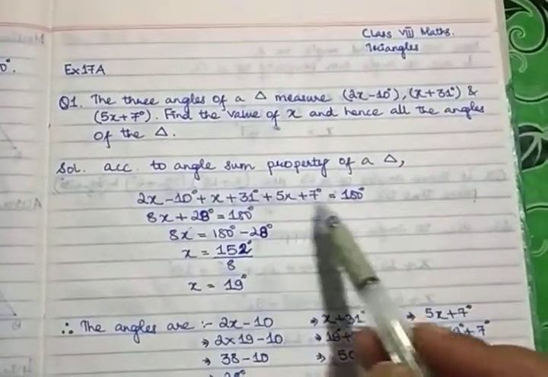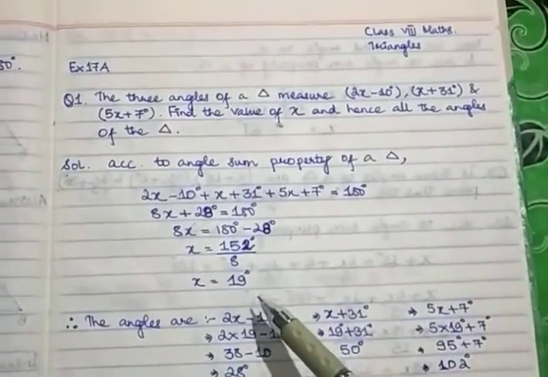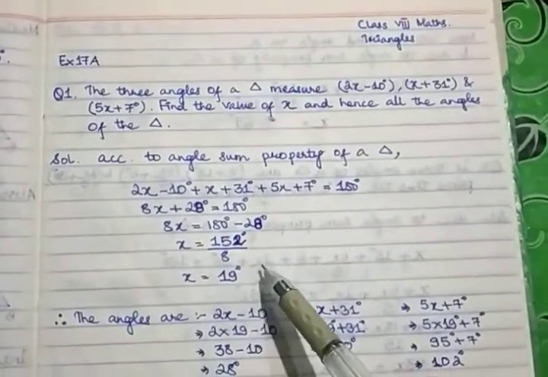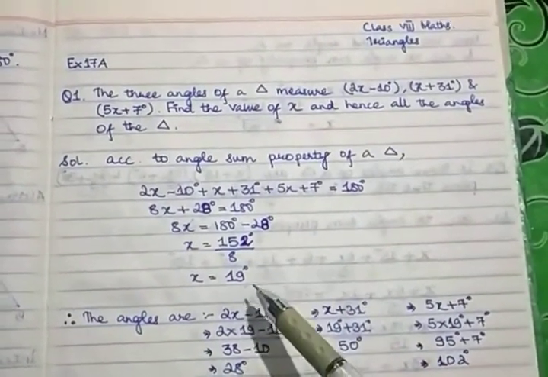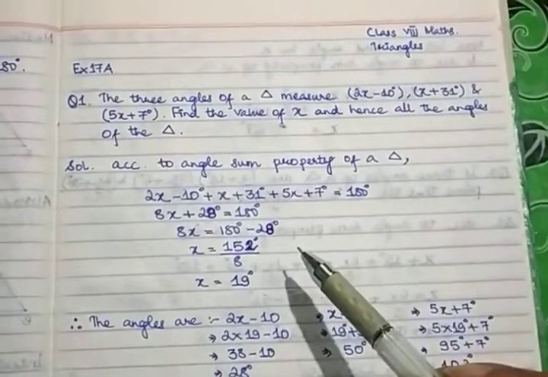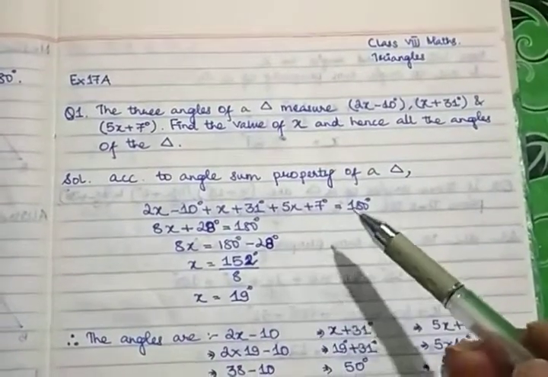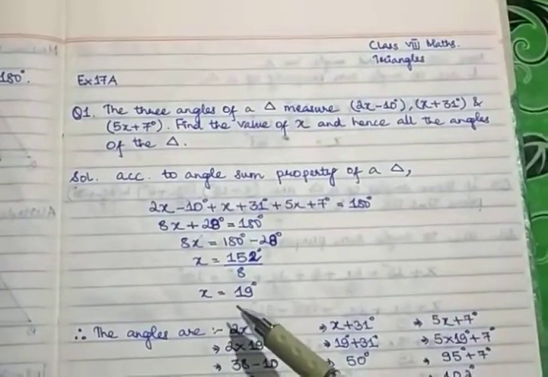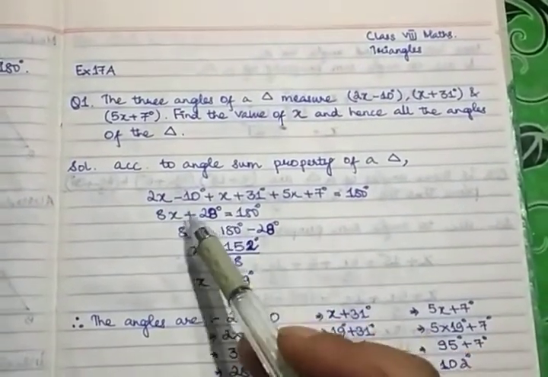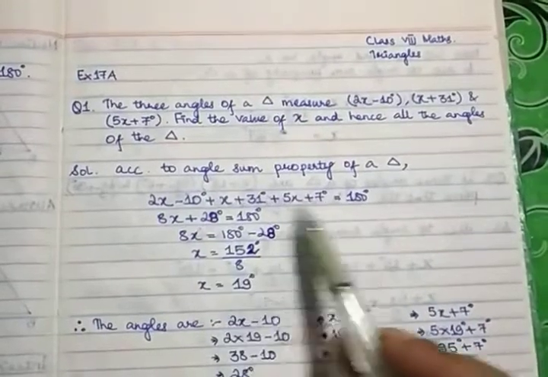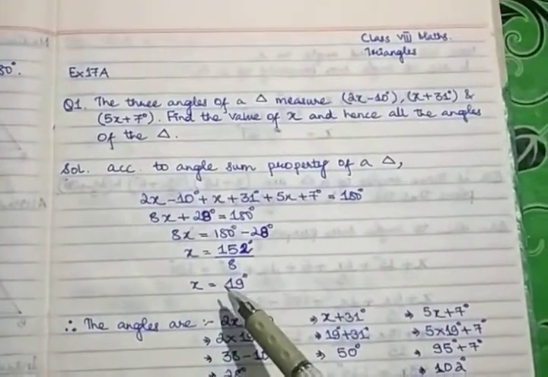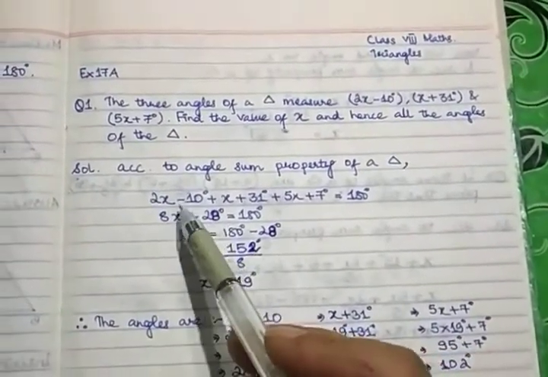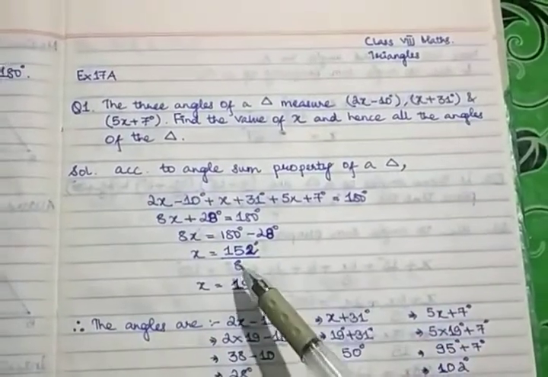Now this comes under the topic of linear equations, isn't it? That is why all the basics are important, because everywhere we will be using the same basics. Even though we are doing geometry here, we are still using the basics of linear equations. I hope you kids know what we are supposed to do from here: sort the like terms.